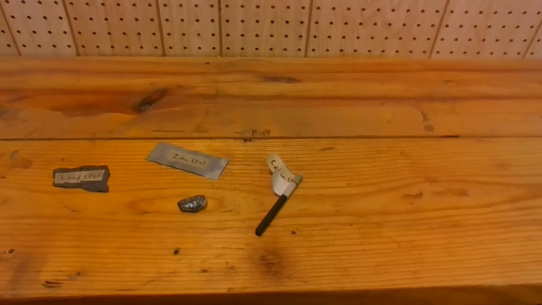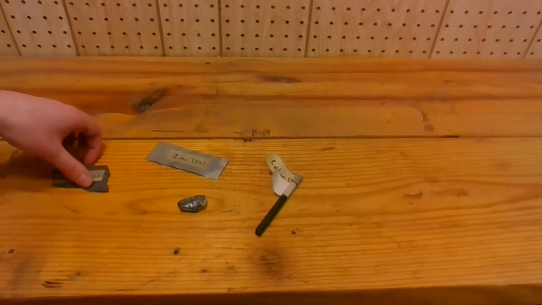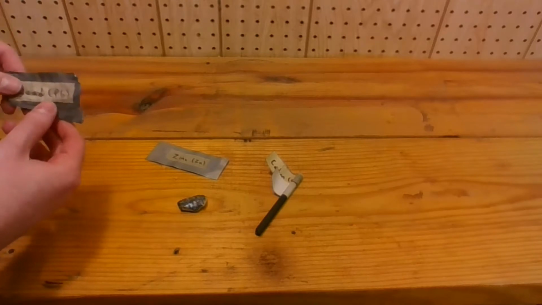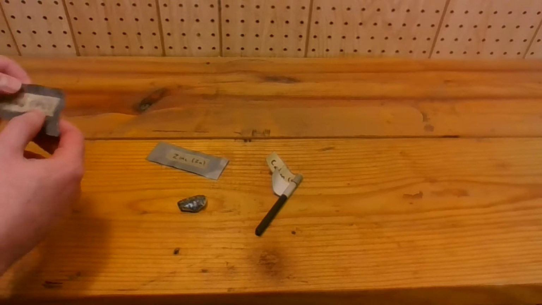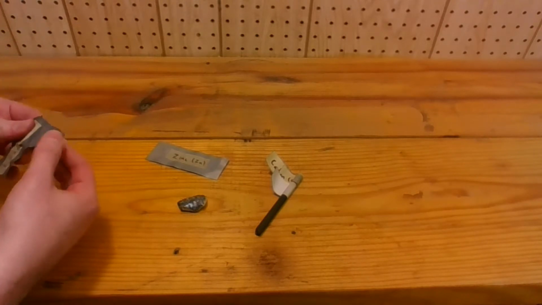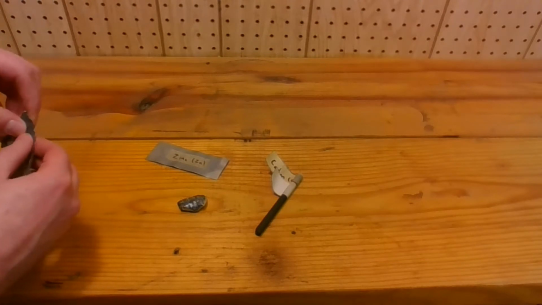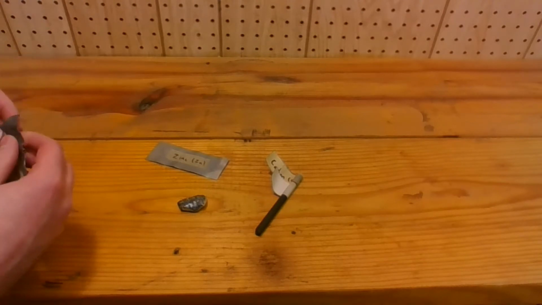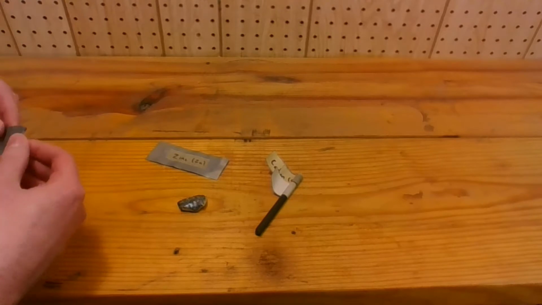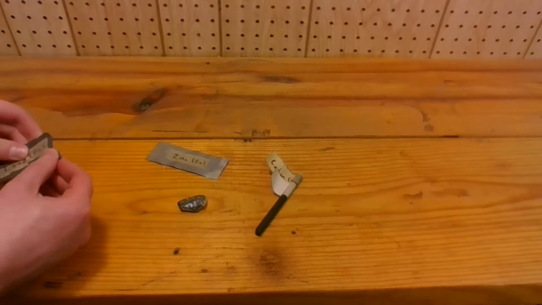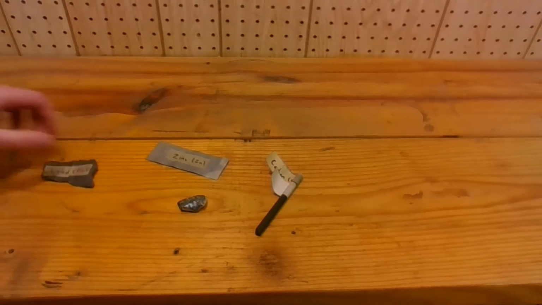Now, metals should be pretty bendable, so you can even see this piece of lead has already kind of been tearing a little bit because it is quite bendable. It's actually a very soft metal, right? Which is what made it good for old pencils instead of what we use today, graphite.